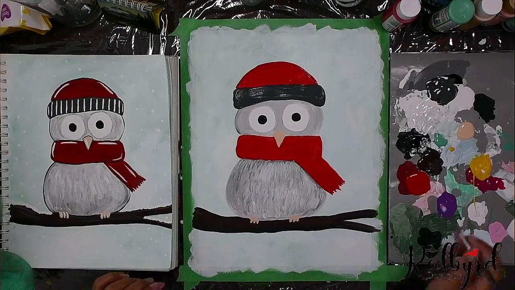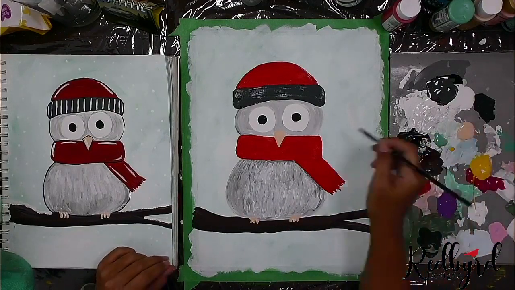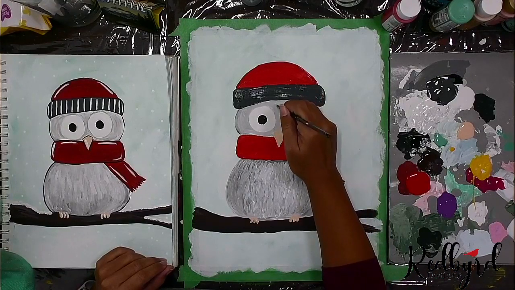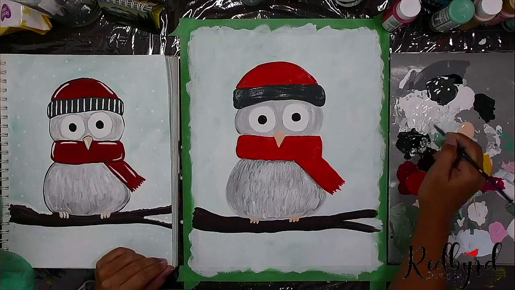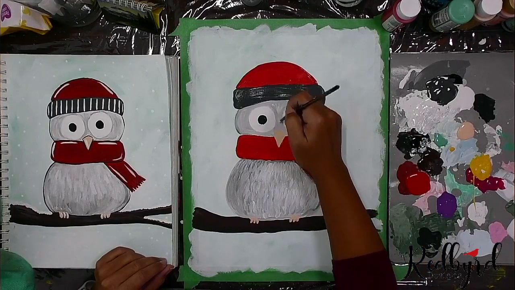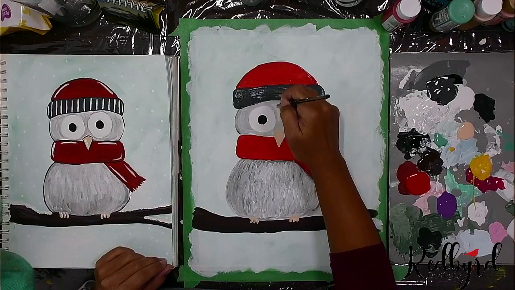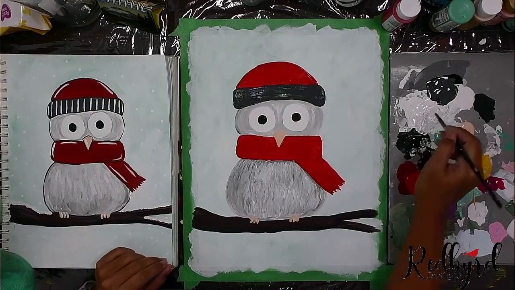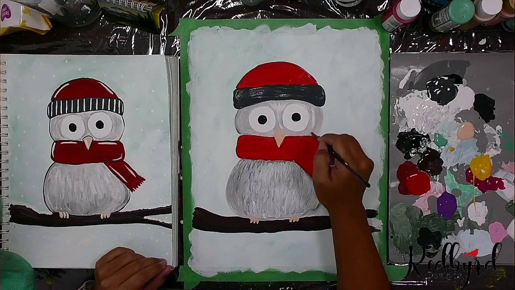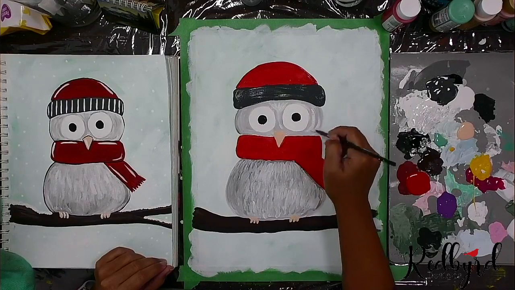There we go. And then I'm going to come up to the face and kind of just add some white brush strokes, some light gray brush strokes, coming out and around the eyes here, and then just around the eyes like this.